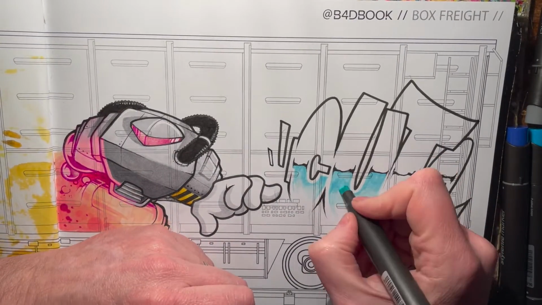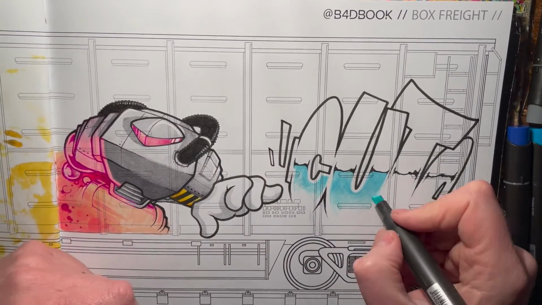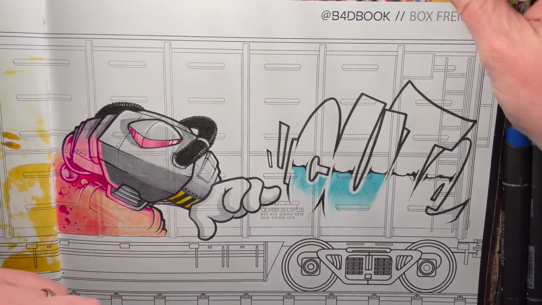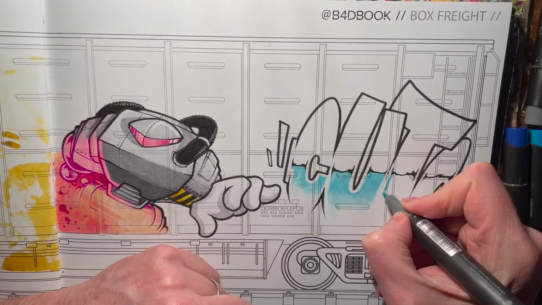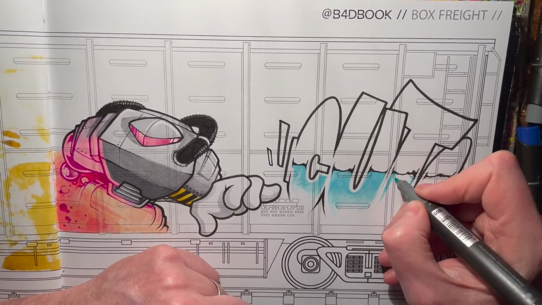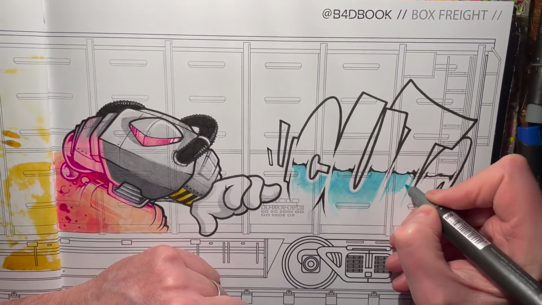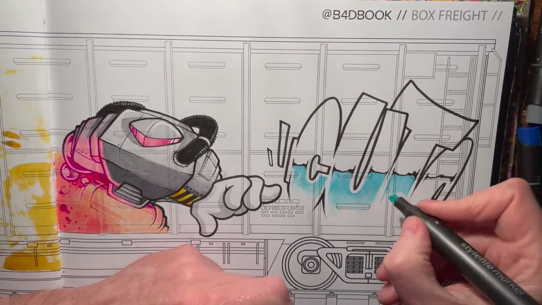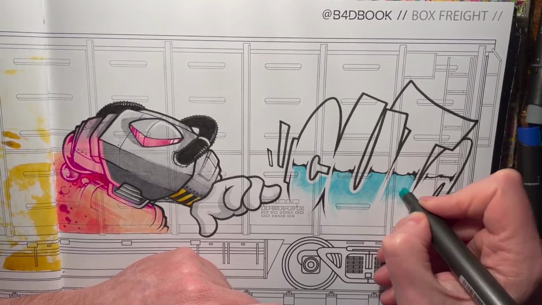So when you get a run out, sorry, slight interruption there. Okay, we're cracking on. So yeah, when you've got a really run out pen, sometimes you can use the juice of a juicier pen to give it a bit of go, like I'm doing now.